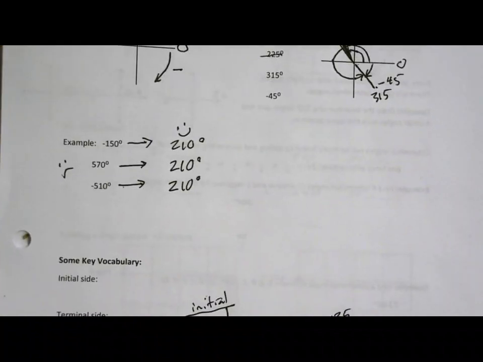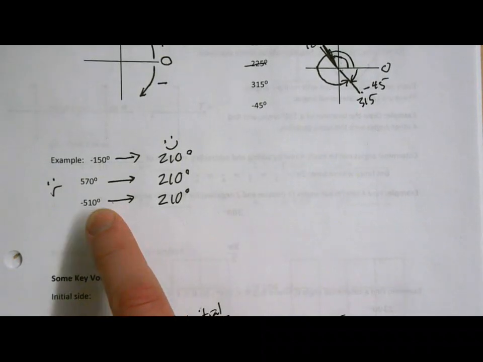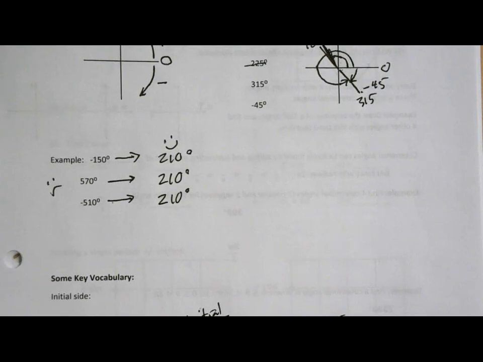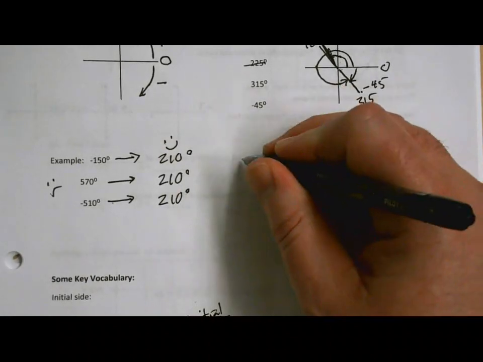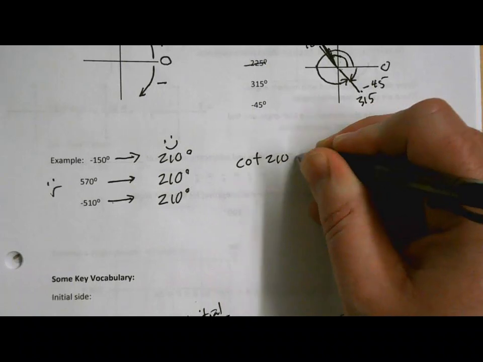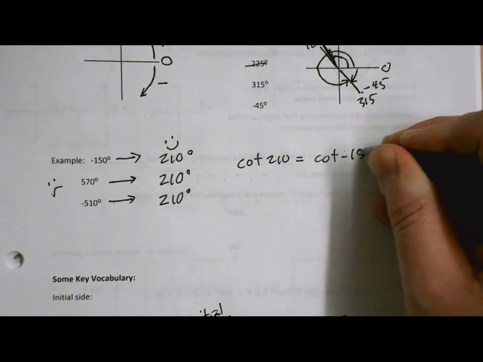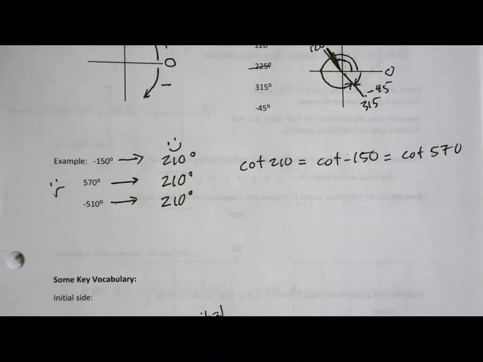All right, now the reason coterminal angles are important is because since they get us to the same spot on the unit circle, that means if I have a bunch of angles that are all coterminal, the sine and the cosine and tangent of those coterminal angles will all match each other, right? Because the sine and the cosine are just based on the x and y coordinates, and we're getting back to the exact same spot. So what I know for a fact is that any of my 6 trig functions, I'm just going to go with cotangent for some reason. I know that the cotangent of 210 is the same as the cotangent of negative 150, and that's the same as the cotangent of 570, and that's the same as the cotangent of negative 510.